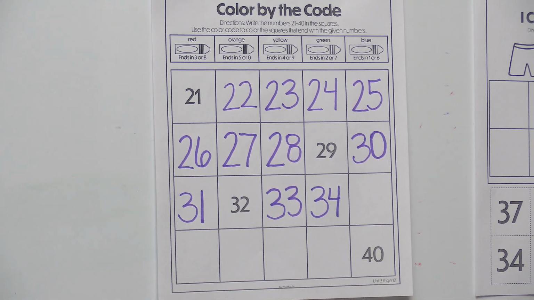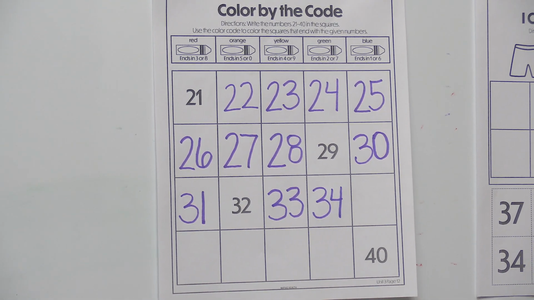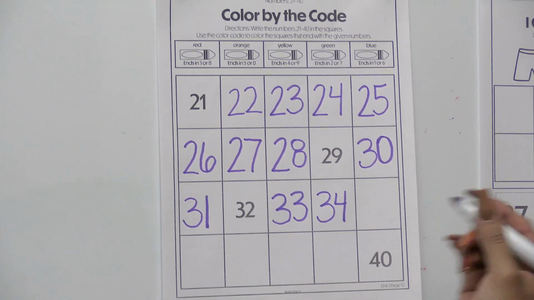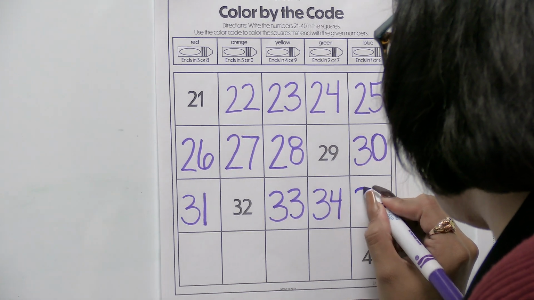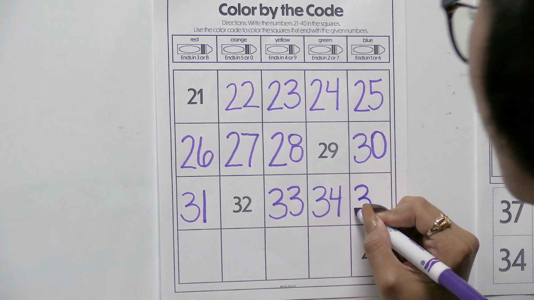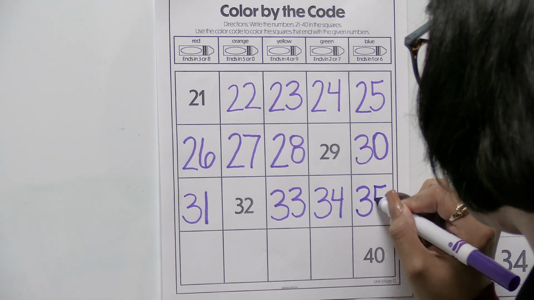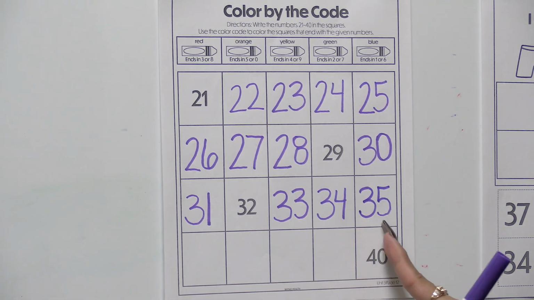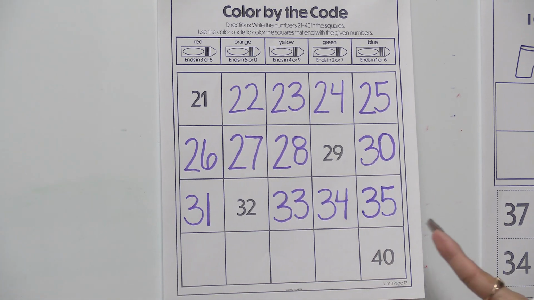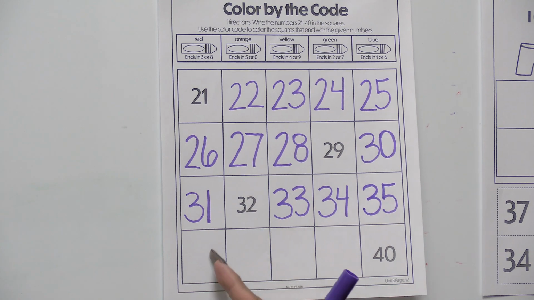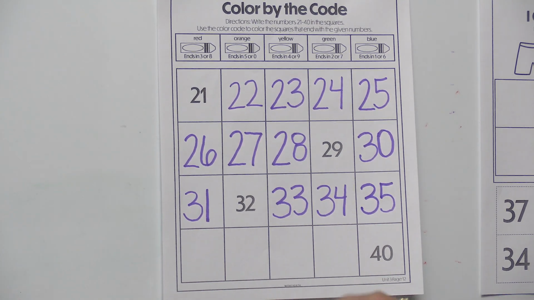What comes after 34? 35. We're going to make a number 3 first, and then write the number 5 next to it to make 35. Then 36.